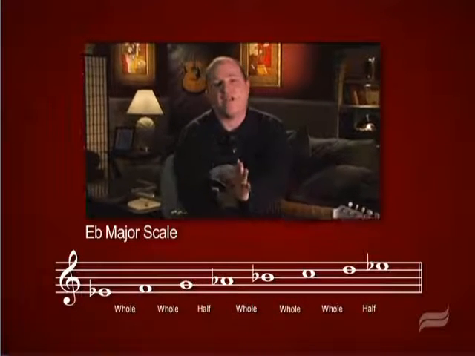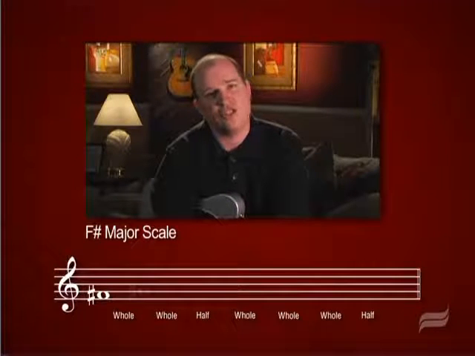Okay, now I have a whole lot of questions that come in on the discussion board about some of the harder scales. So let's just go crazy and figure out the F sharp scale. It's a pattern. What's the pattern? 2 wholes and a half, 3 wholes and a half. You're starting on an F sharp. So just about everything in this puppy is going to be sharped. Whole step up from an F sharp, G sharp.